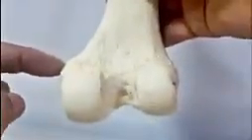The linea aspera will pass downward, and here it will form the medial ridge, and here is the lateral ridge. Inferiorly, there will be a big medial condyle, a lateral condyle, and the intercondylar groove here. Now here is the medial epicondyle, and here is the lateral epicondyle.